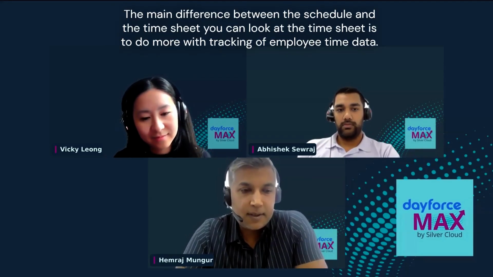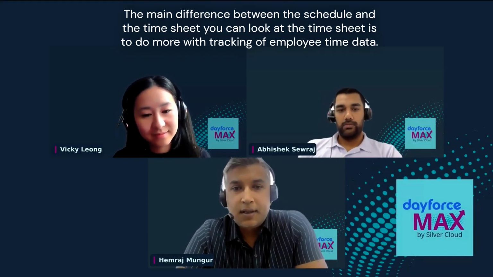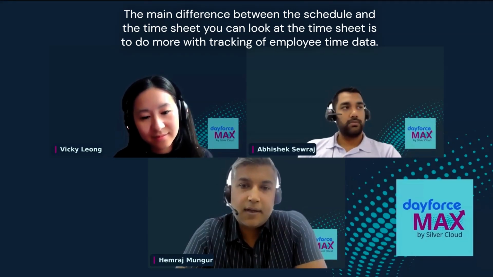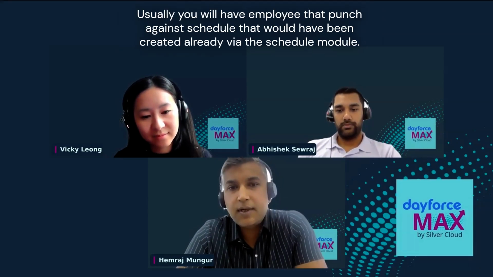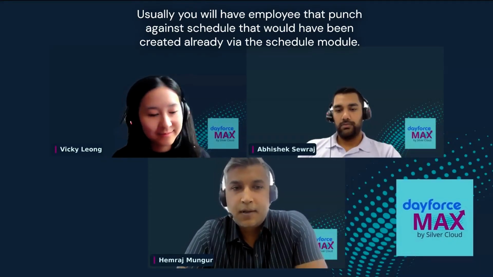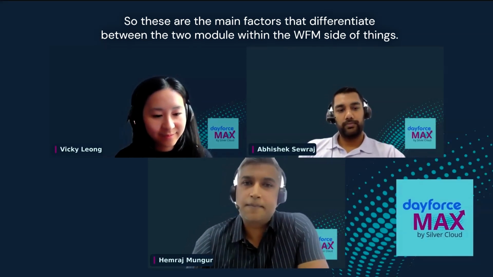The main difference between the schedule and the timesheet is that the timesheet has more to do with tracking of employee time data. Usually you will have employees that punch against a schedule that would have been created already via the schedule module. So these are the main factors that differentiate between the two modules within the WFM side of things.